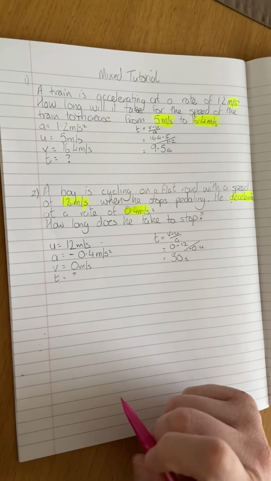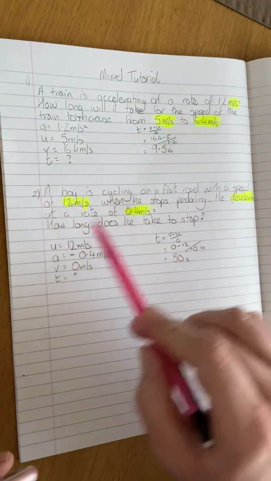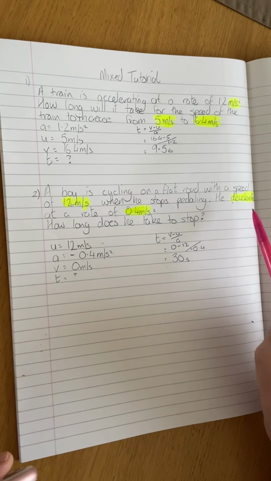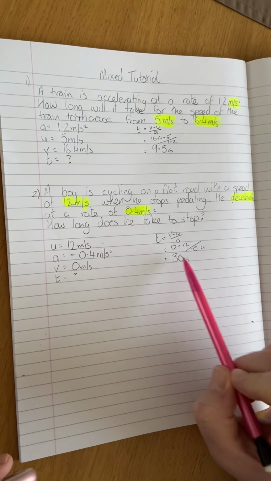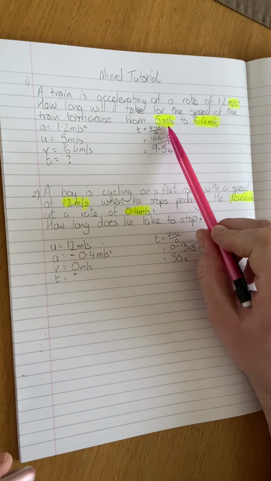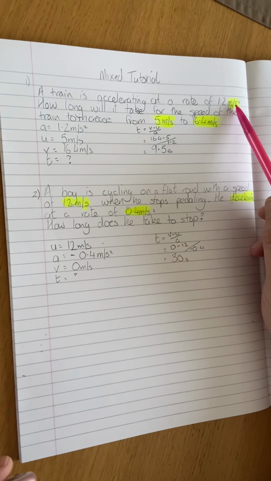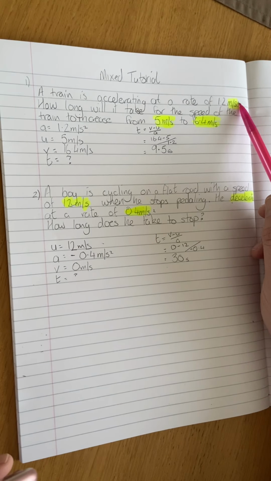Now obviously I've written these two out so you could see me highlight the correct numbers and hopefully point out a few things. If you see decelerate, it must be a minus. Also, to make sure you pick out the right ones, if it's just m/s, they are speeds. If it's m/s squared, then that must be an acceleration.